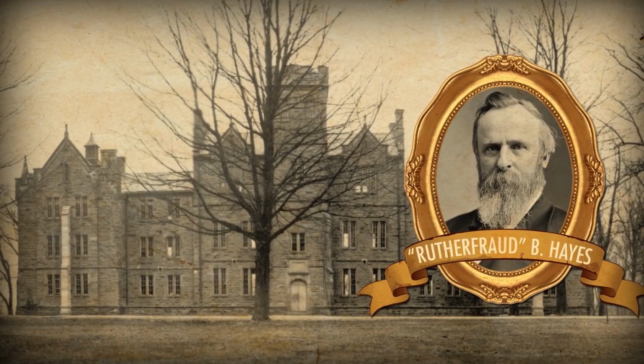Kenyon College's own Rutherford B. Hayes. Go lords and ladies! And yes, that is our mascot.